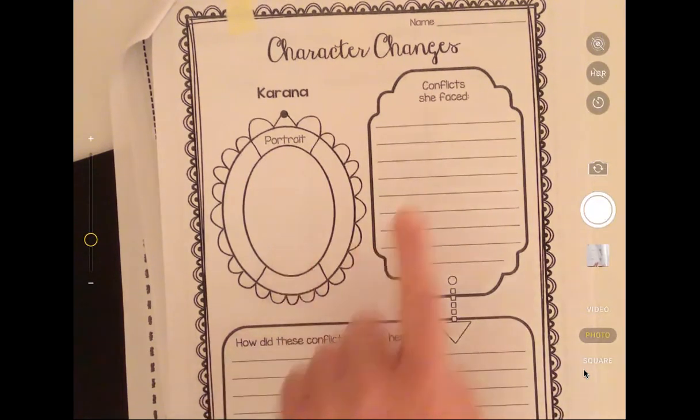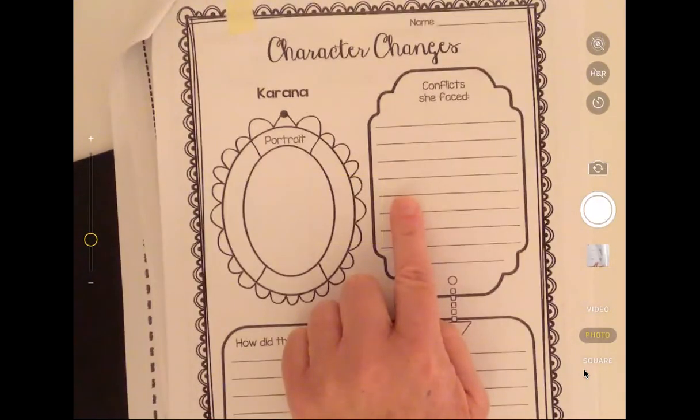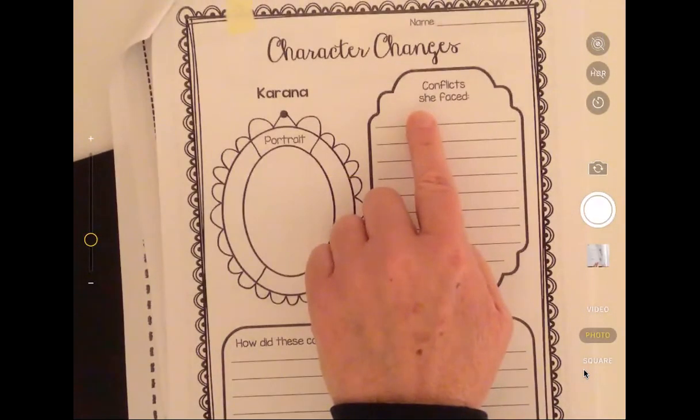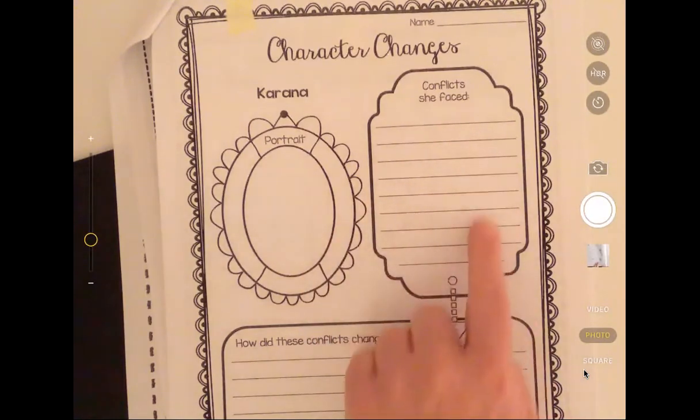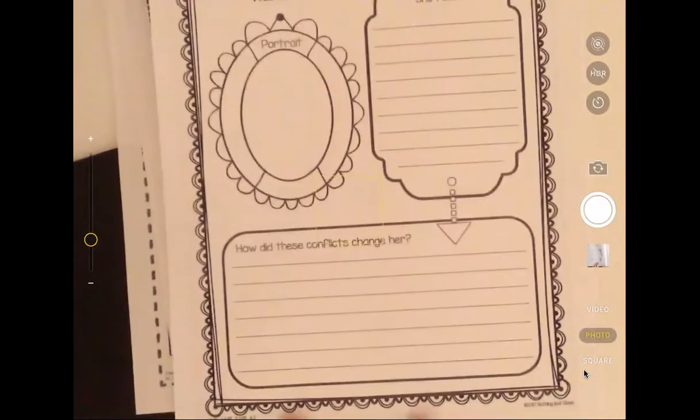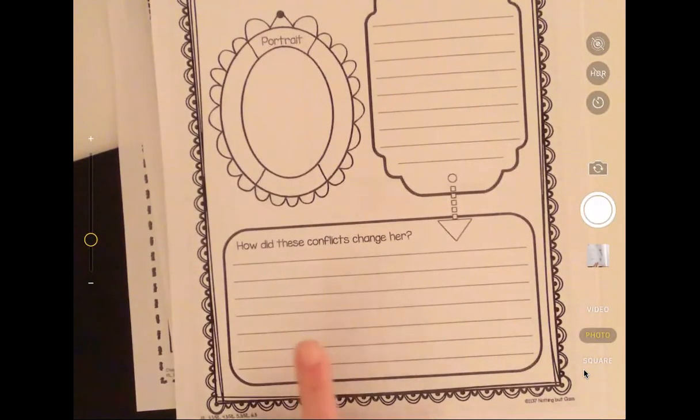Then to the right, this says conflicts she faced. That means problems, things that came up for her. Think about the biggest conflicts, the biggest things that happened to her that caused problems for her. And then finally, you have quite a bit of space for the bottom. How did these conflicts change her?